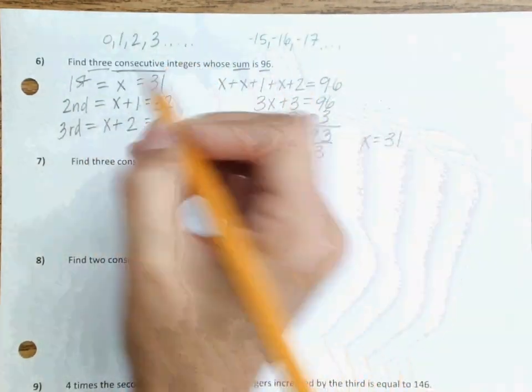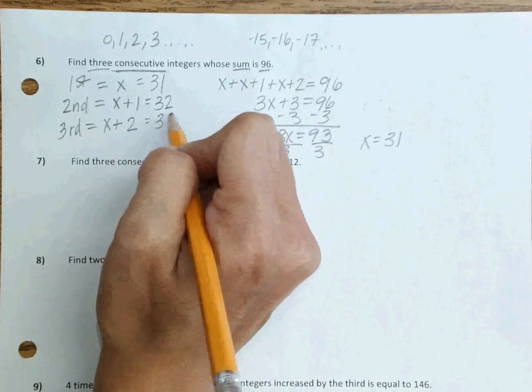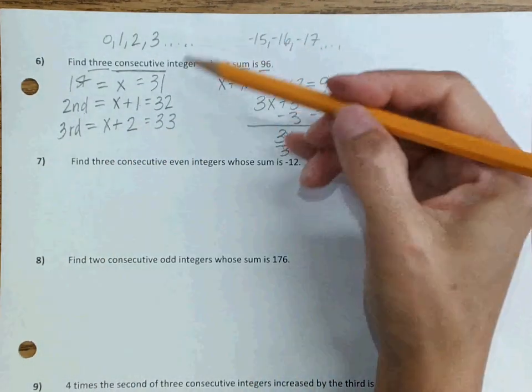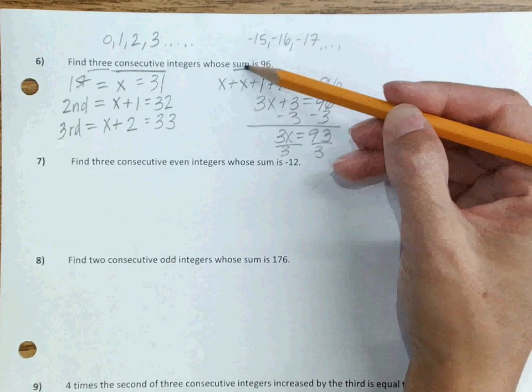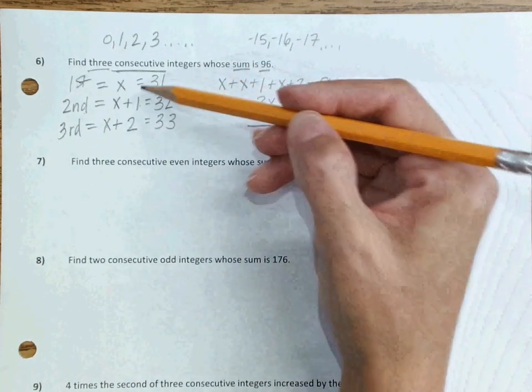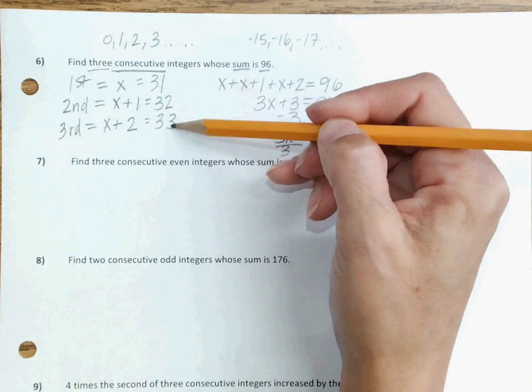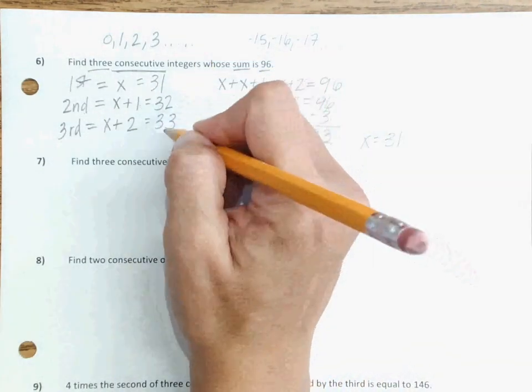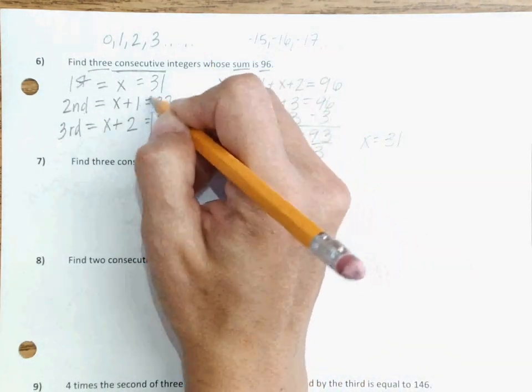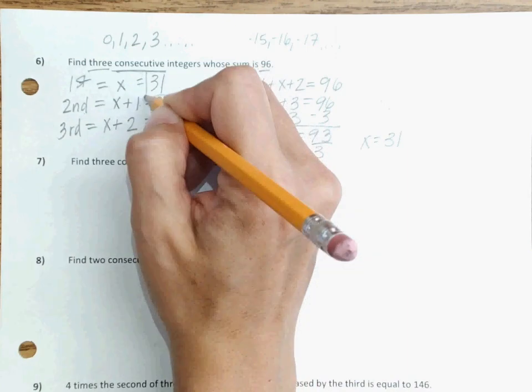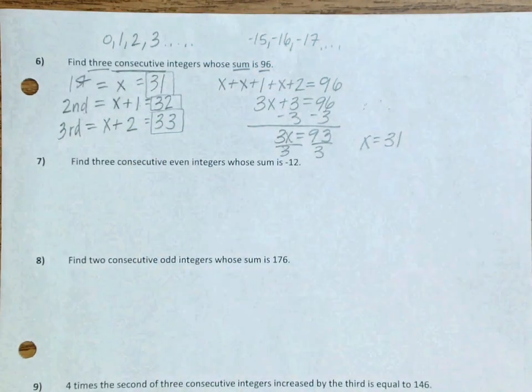And my third integer, 31 plus 2, is 33. Now, if I add this all up, it has to equal 96. So 31 plus 32 plus 33, 3 plus 3 plus 3 is 9, and then 96. So this works. Okay. It is important that you check your answer with these kinds of story problems.